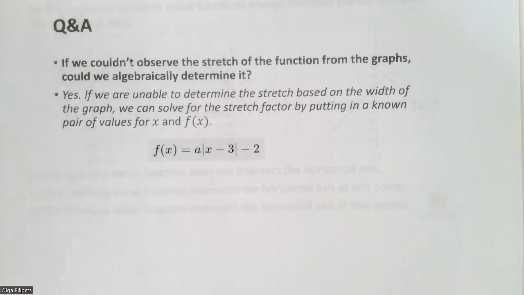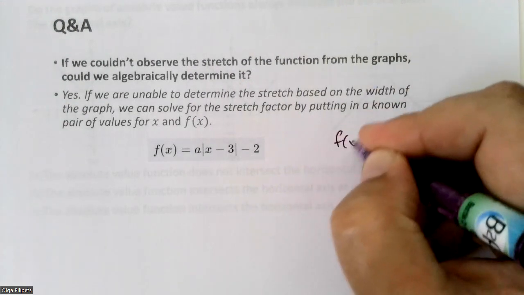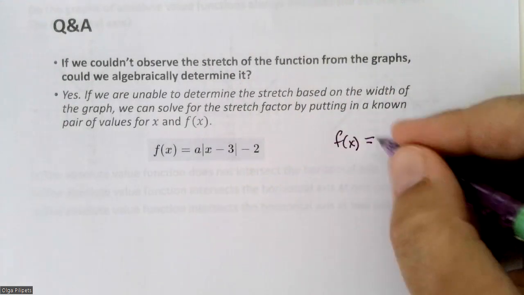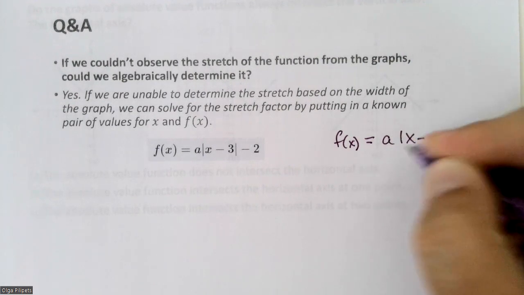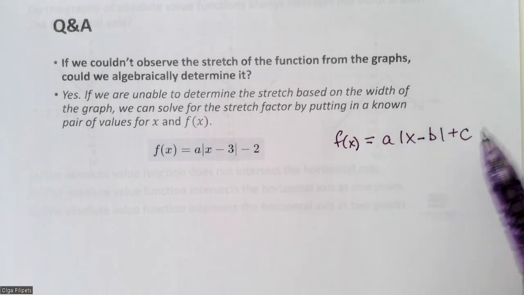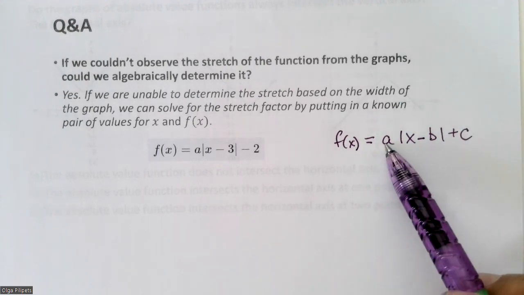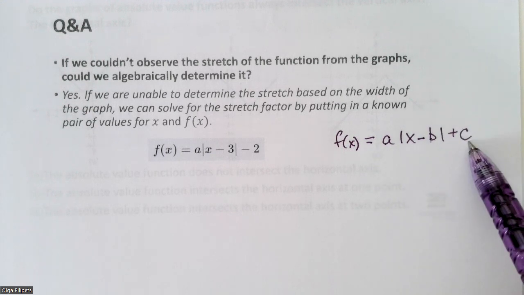So basically, we know the basic structure of this equation. We're gonna have a multiplied by the absolute value of x minus b, plus c. And a would be a stretch factor. This is a horizontal shift and vertical shift.